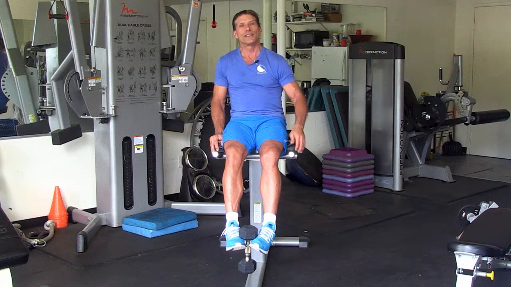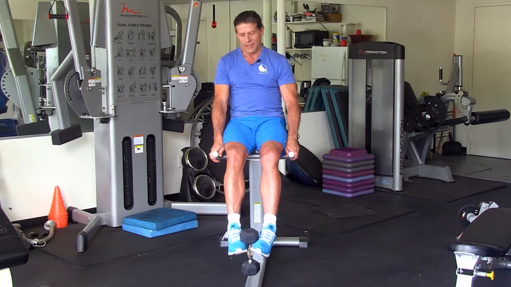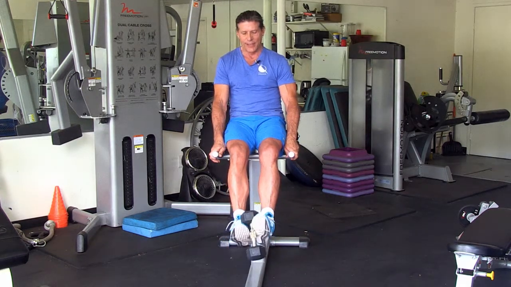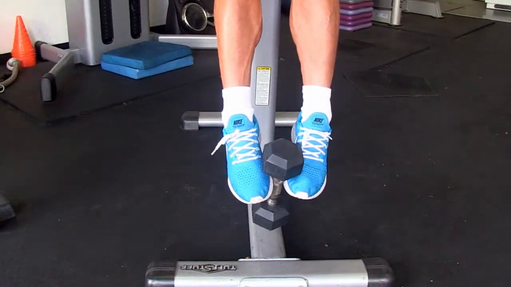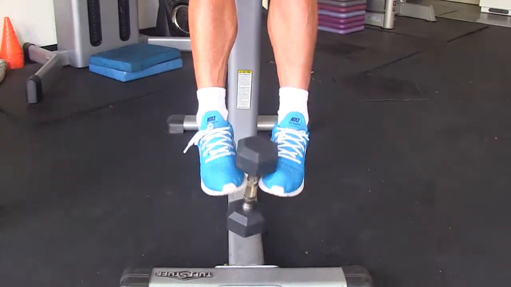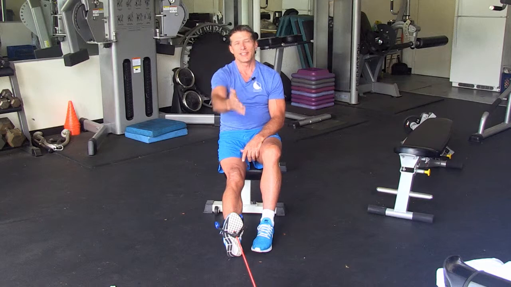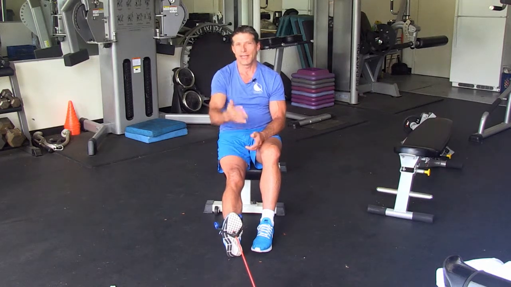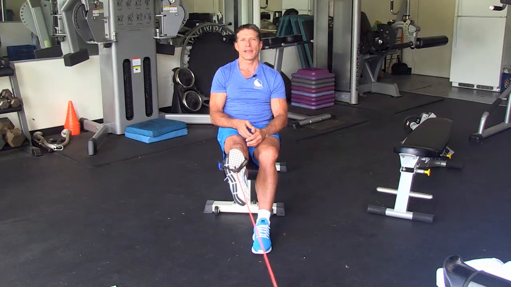You could also use a dumbbell, but you need to be able to sit a little higher because you have to be able to dangle this dumbbell so that you can dorsiflex. You could also use some tubing, just attach it to something straight out from your foot, and you can just dorsiflex and plantar flex like that.